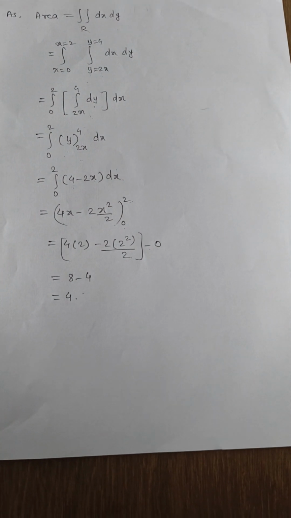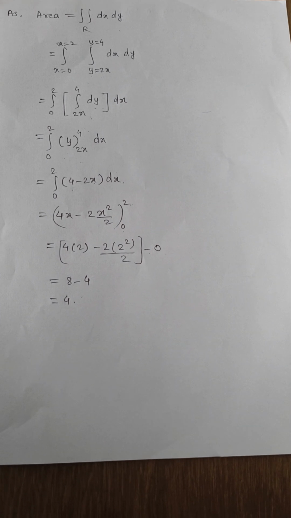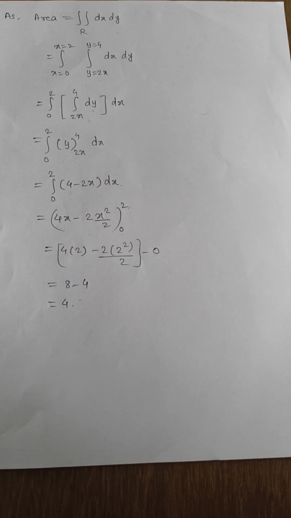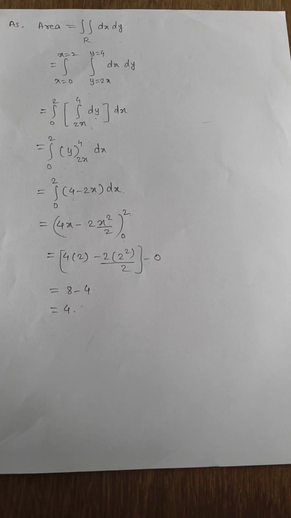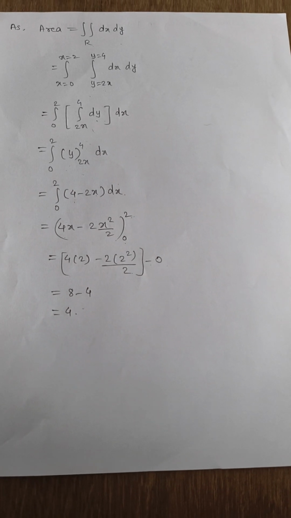In this way, you can calculate the area of any given region. For that, first you have to draw the given region, and with the help of that region, you have to obtain the limits for the double integration.